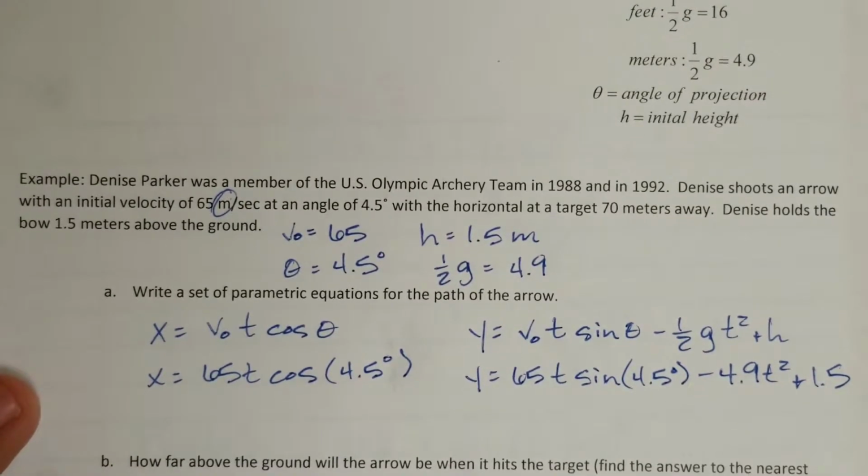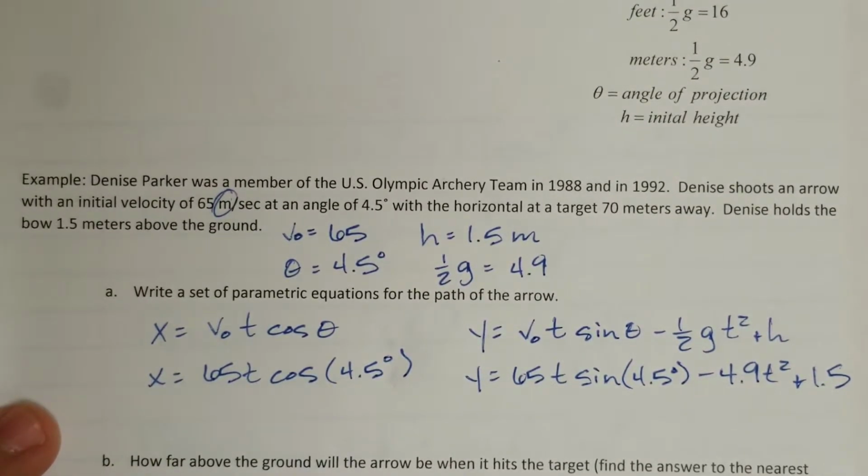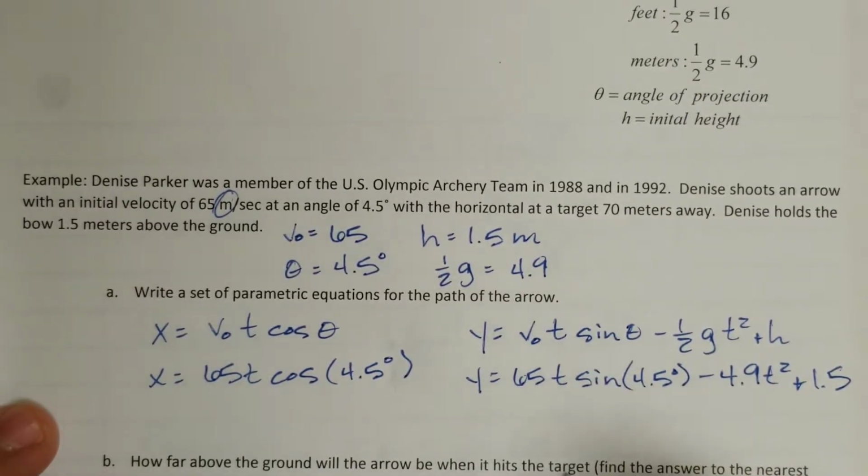Now, how far above the ground will the arrow be when it hits the target? Okay, so remember that the target was 70 meters away.